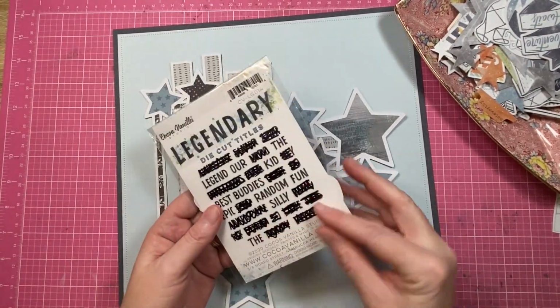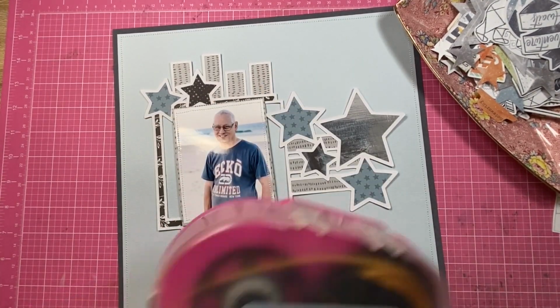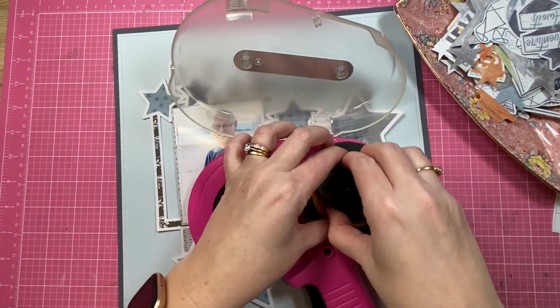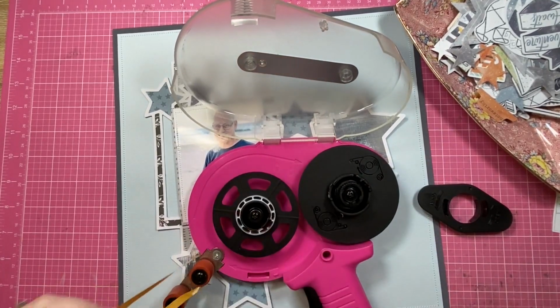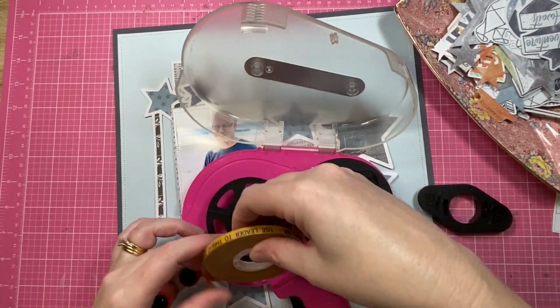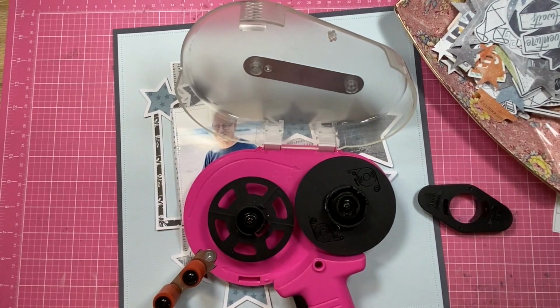Now, I have gone ahead off camera and backed the cut file. I am sticking with the black and white from the collection and then teaming it with the greys and blues, which is really just drawing inspiration from my photo. See, my photo there does have a lot of blue and grey in it, so I'm just going to keep it to those really simple colours: black, white, grey and blue.